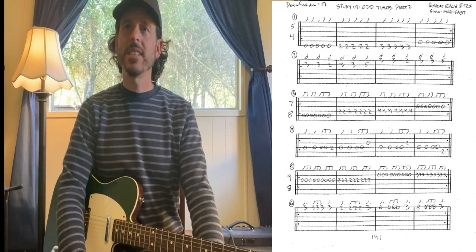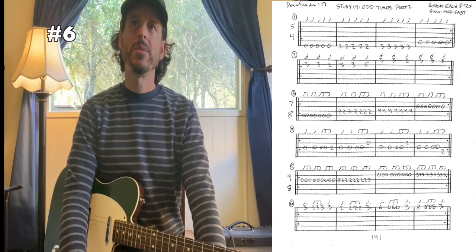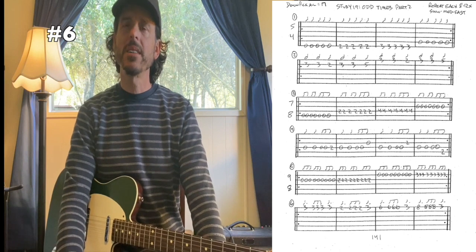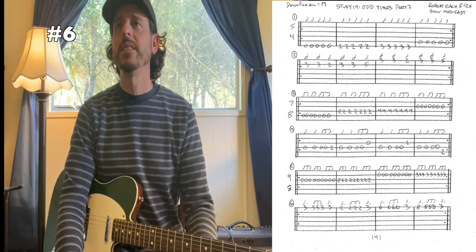Okay, for the last one, number 6, we're going to have a dotted quarter note to 3 8th notes and then to another dotted quarter note. Bar 1's going to be our 3rd fret on the 1st string. Bar 2's going to be our 2nd fret on the 1st string, except for the very last note. That'll be our 3rd fret, 1st string.